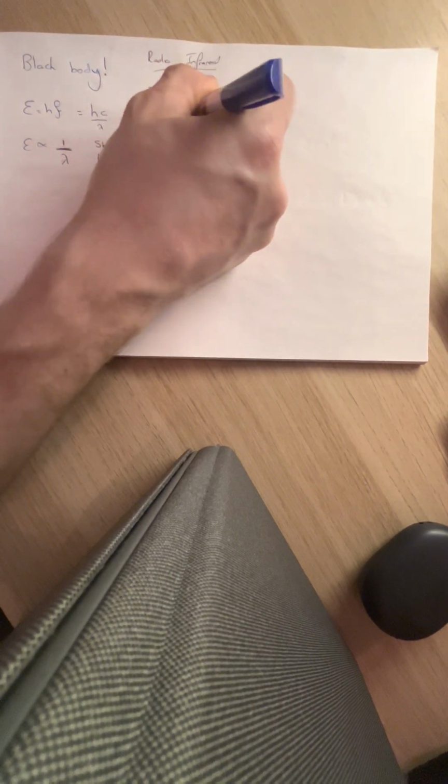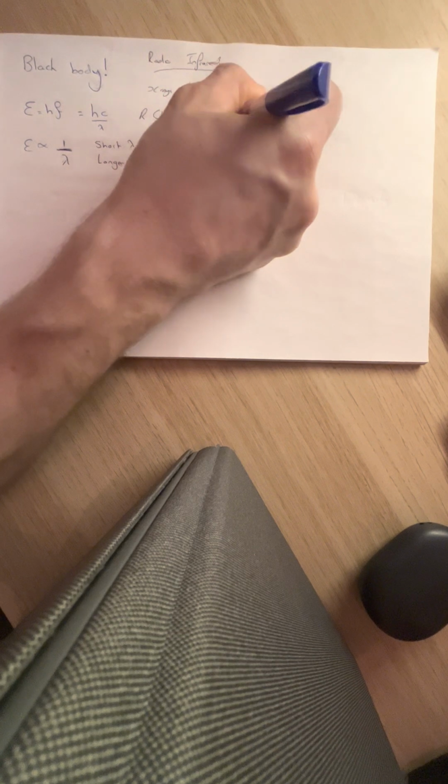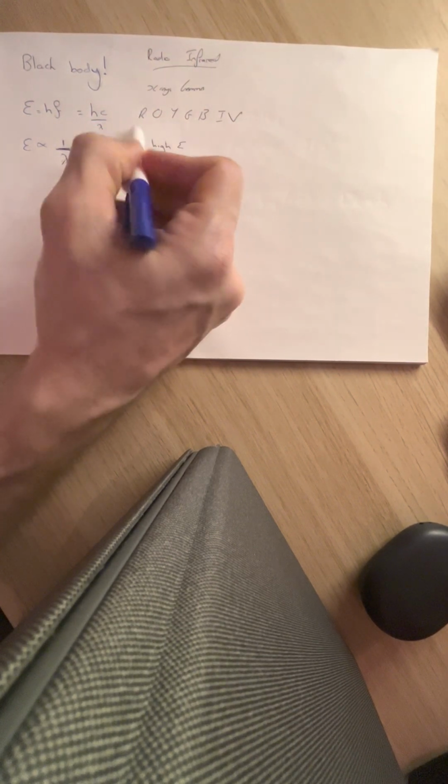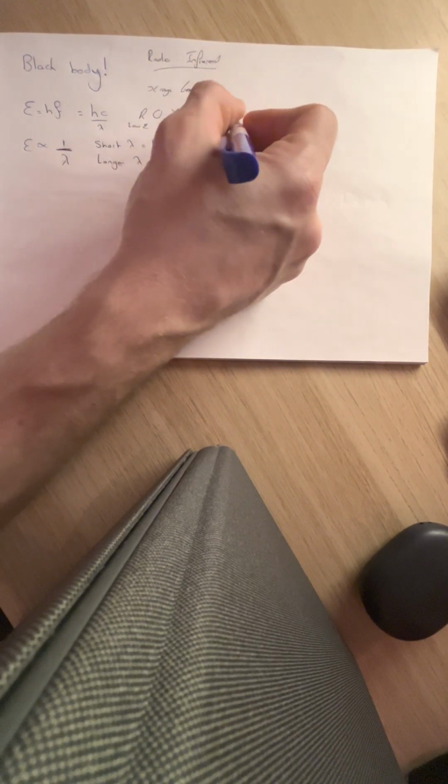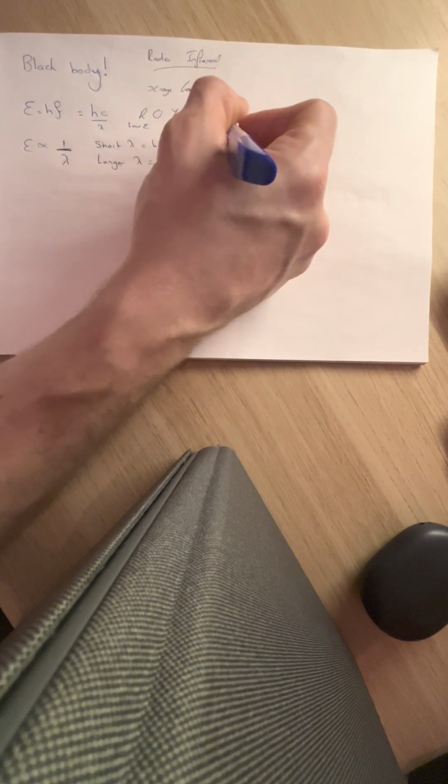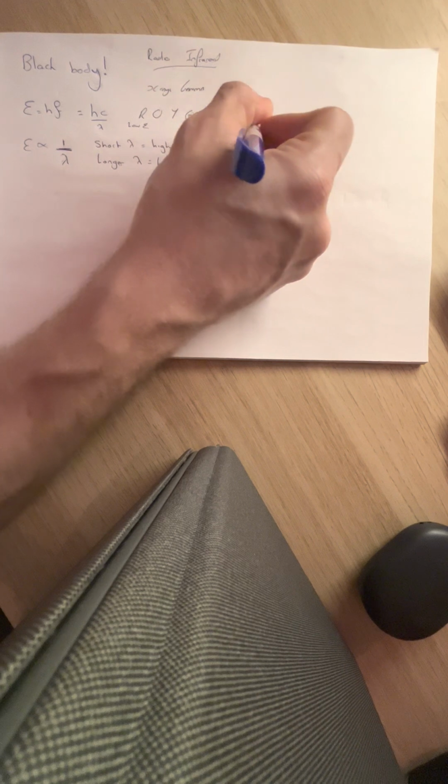Now, for visible light, we have the colours of the rainbow: Richard of York gave battle in vain. And so red light is our longest wavelength, so this is low energy. And violet is our shortest wavelength, so this is high energy.